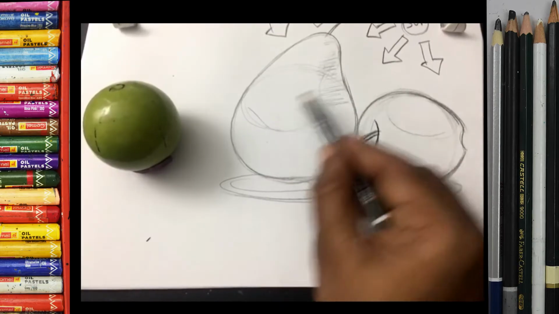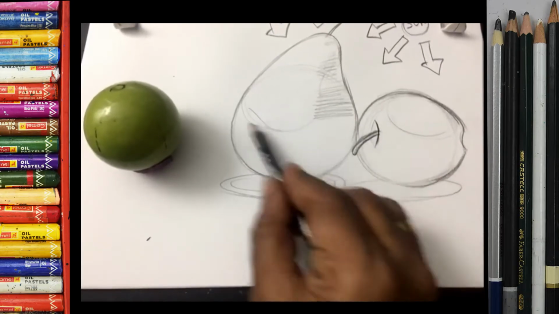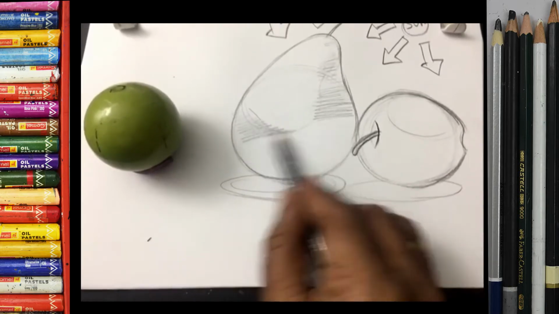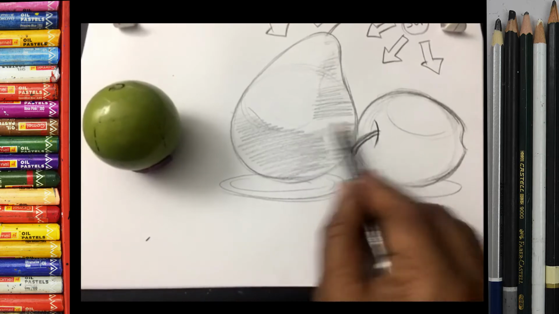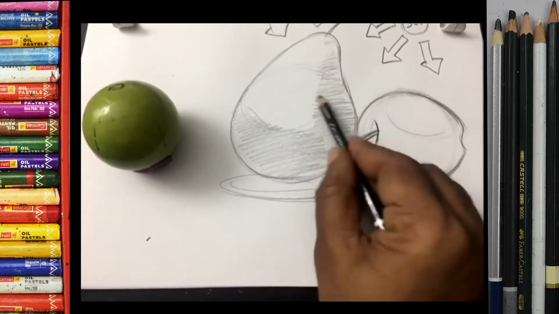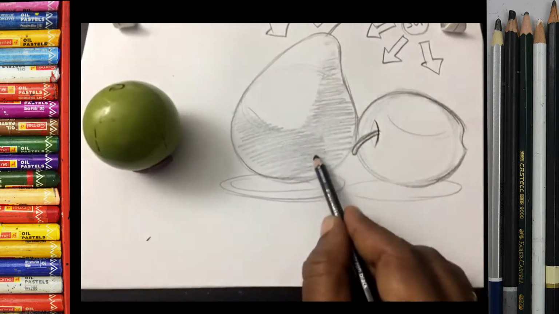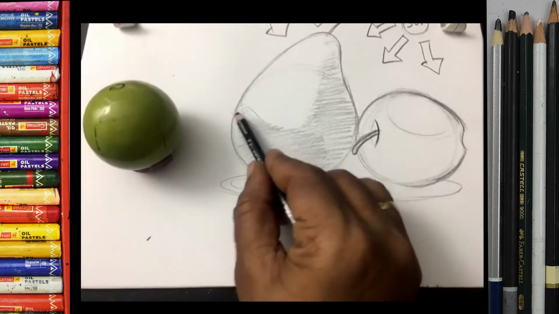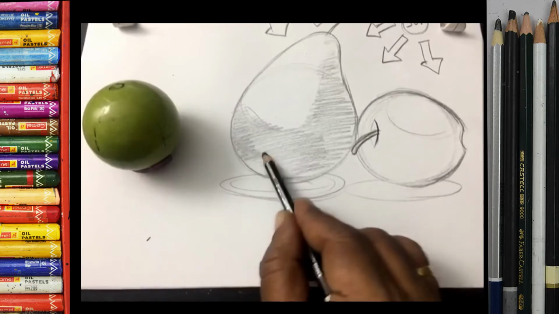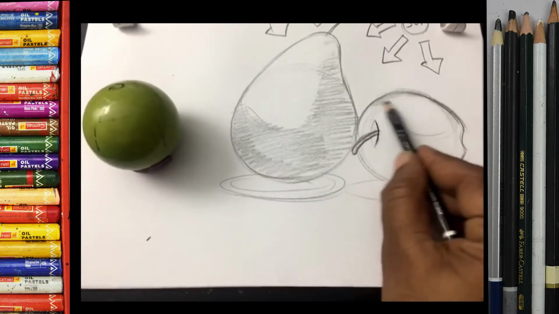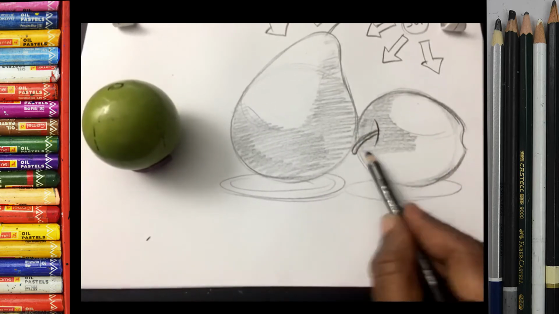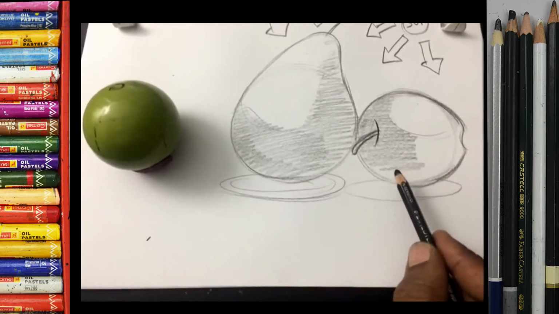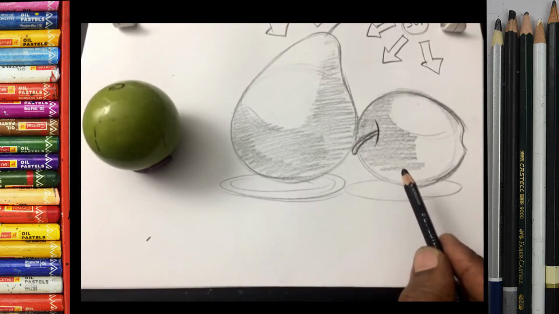Okay, here I put the dark. So I just put this. First I put these two things: light and dark, light and shadow. Only two things there. Here also I make the same thing, light and shadow. So first learn only these two things, light and shadow. Then I implement the next steps.